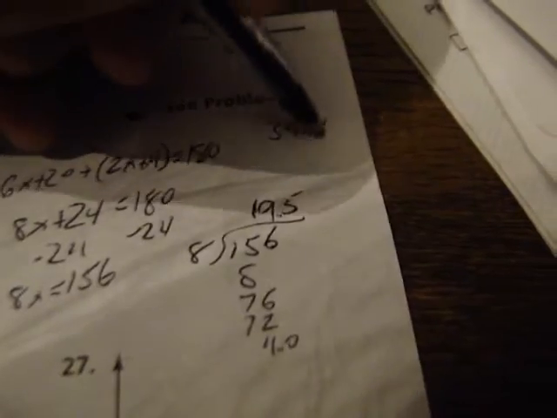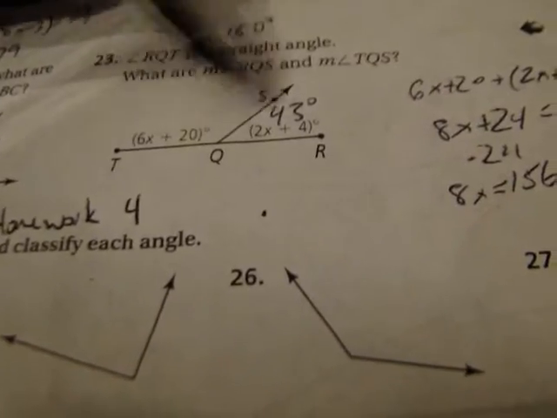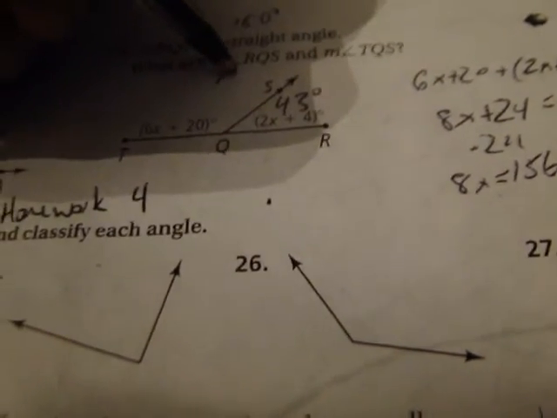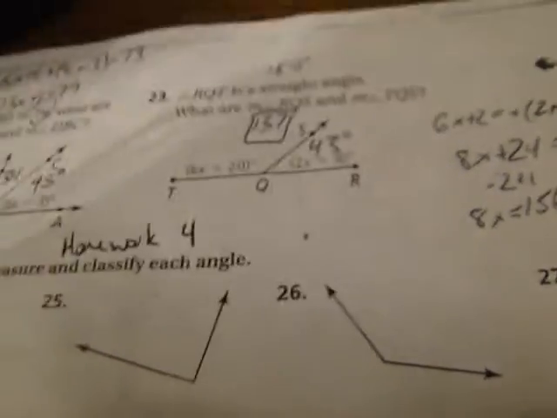So it's 2x plus 4. Well, 2 times 19.5 is 39. 39 plus 4 equals 43. So this angle here is 43 degrees. This one has to add up to 180 with this one. So I'm going to guess that it's 137. But I'm also going to prove it.